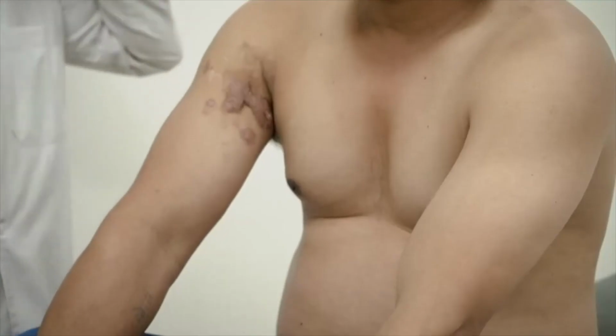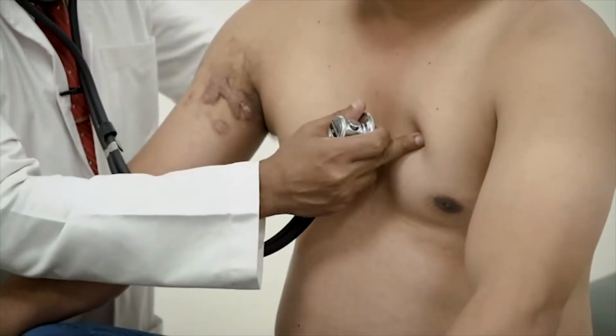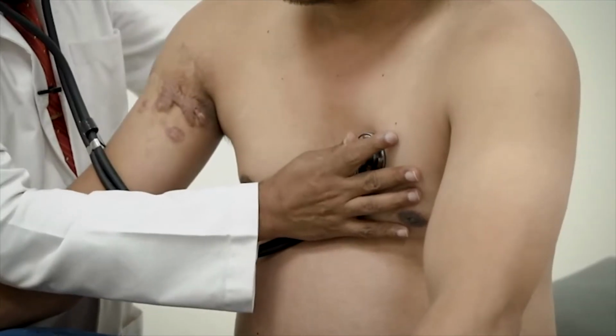Okay. So students, the neo-aortic area, left third intercostal space, then with the diaphragm, ask the patient to bend forward.